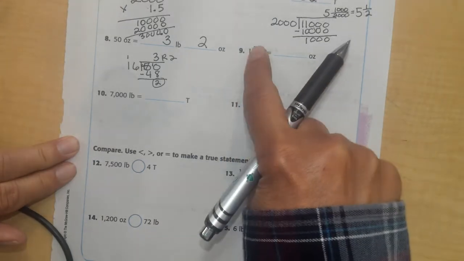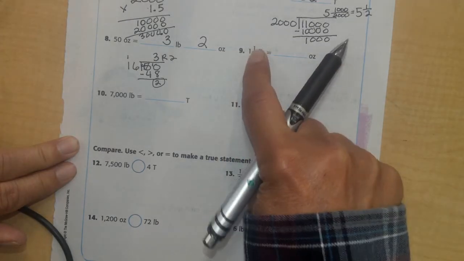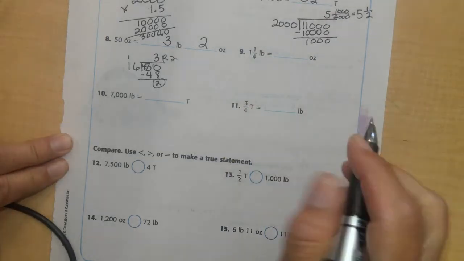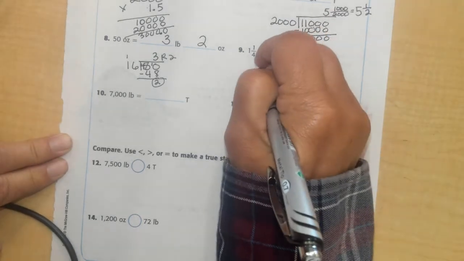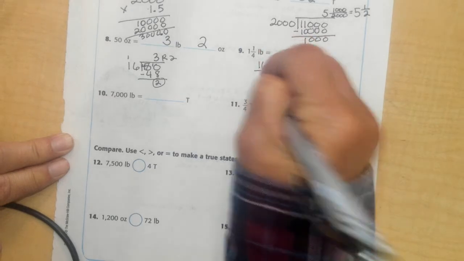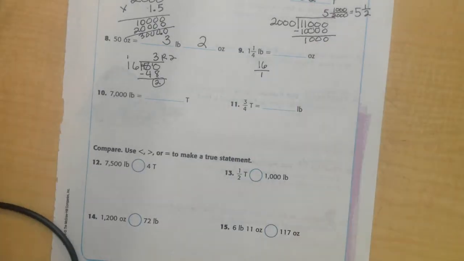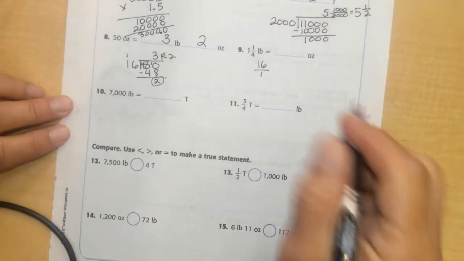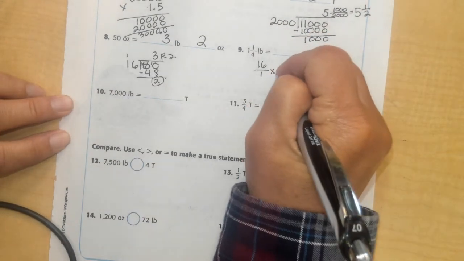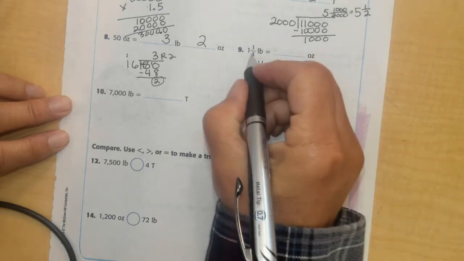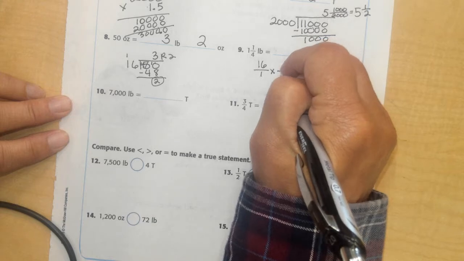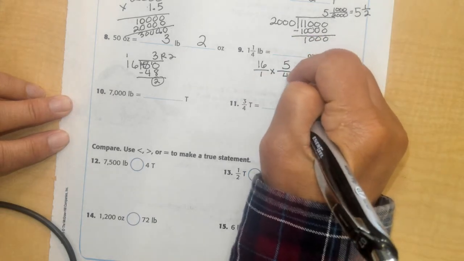Right, if 1 pound is 16 ounces, then I need to multiply it, right, times the 4th. But I'm going to turn this into a fraction, right? 16 I can turn into a fraction easy. I just take 16 over 1. But 1 1/4 is a mixed number, and I need to turn it into just an improper fraction. So I'm going to take 4 times 1 is 4, plus the 1 is the 5, and I keep my same denominator, which is 4.